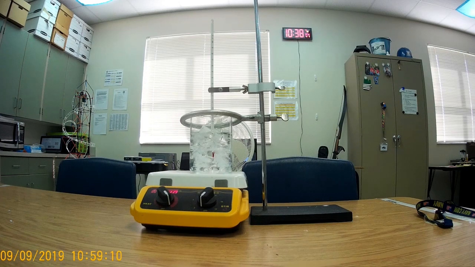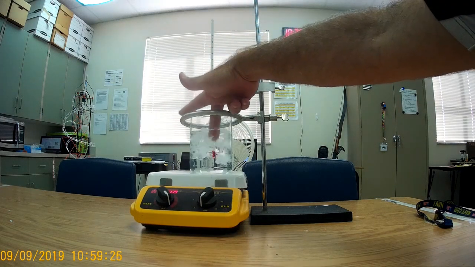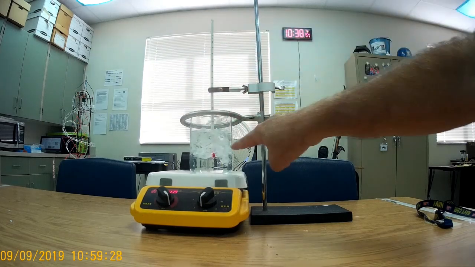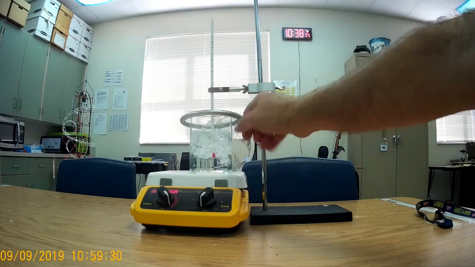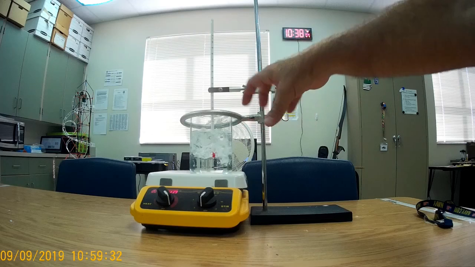Ten more seconds, and we're coming up on 7 minutes that this has been going on. Mark, we're at 7 minutes. The temperature is now at 10 degrees Celsius. So it's still really cold. Like I can put my finger in there. The ice is no longer touching the bottom. It is freely floating in the water.